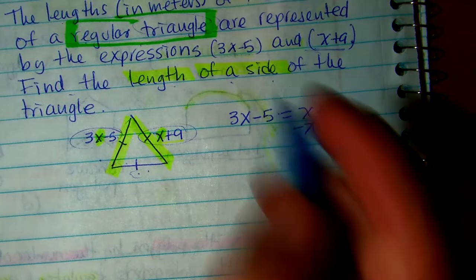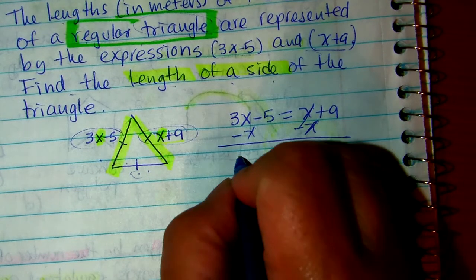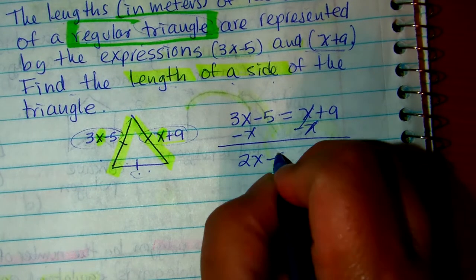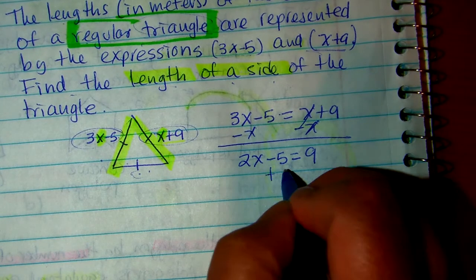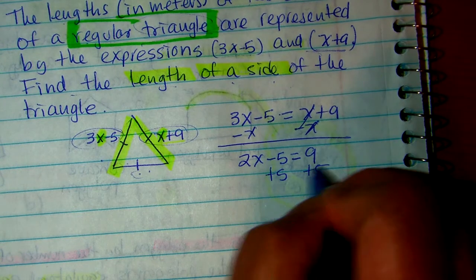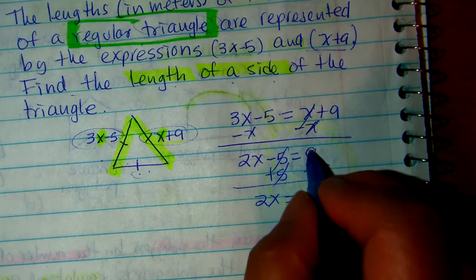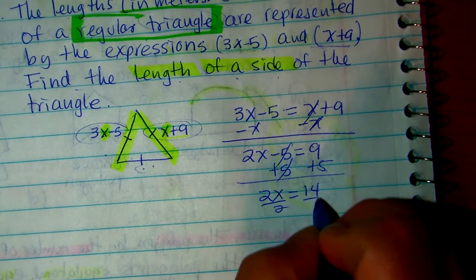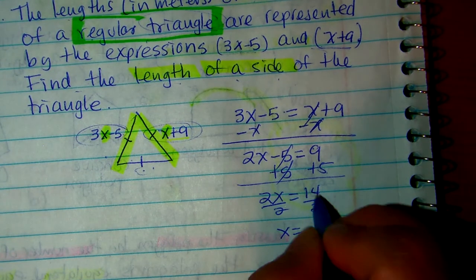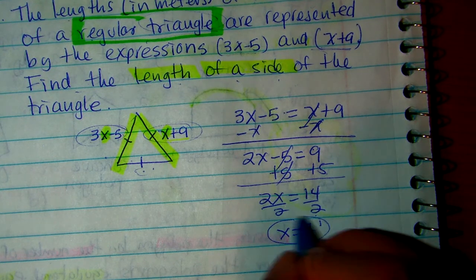Over here we subtract x. These two get canceled. 3 minus 1 is 2. Okay. And I'm going to bring down the 9. Then I'm going to add 5. These two get canceled. So 2x equals 9 plus 5, which is 14. Divide. And x equals 14 divided by 2, which is 7. Okay, so this is the value of x.